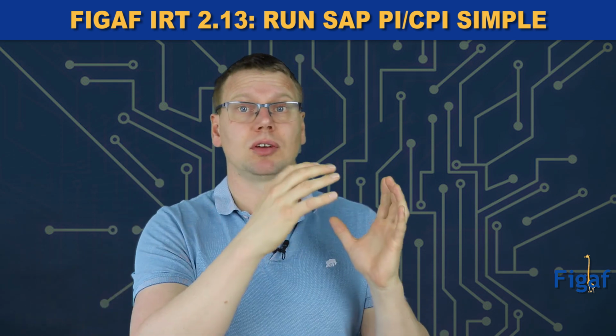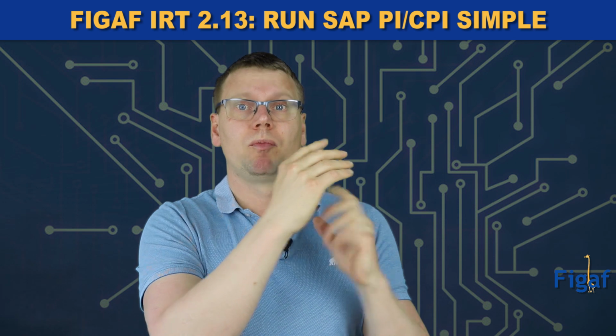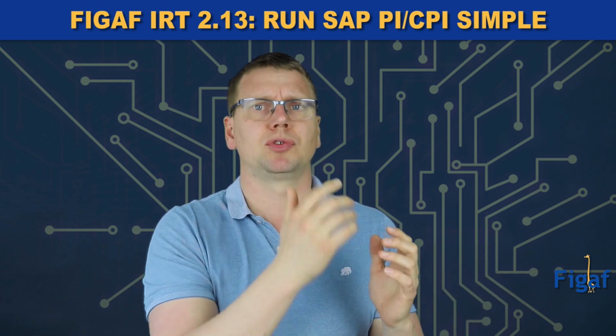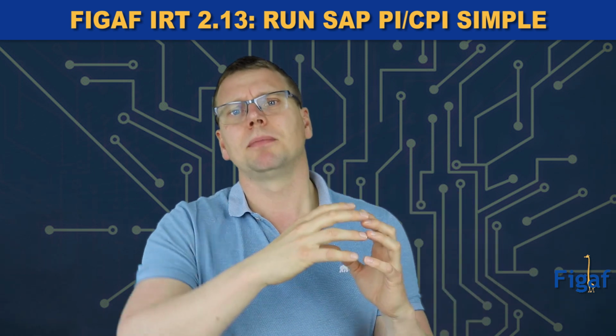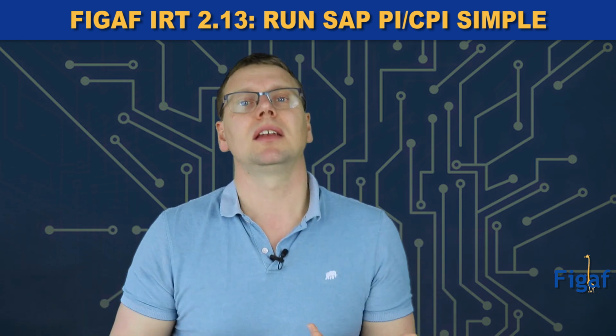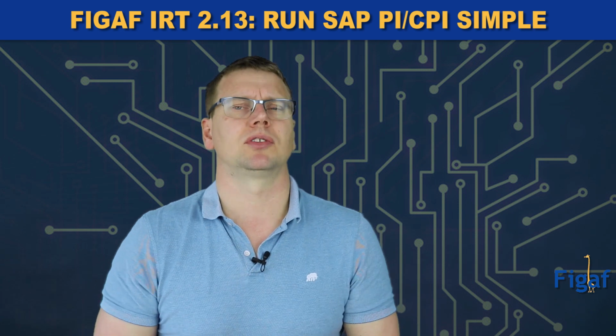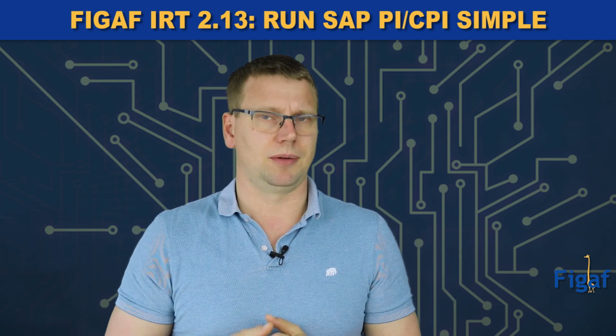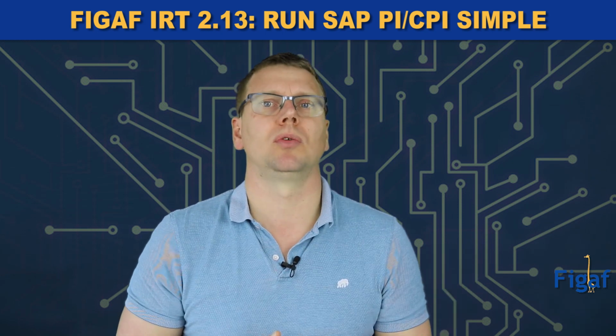What we've created is a tool that says, okay, you've got this iFlow, replace the current communication channel with a service that calls the Figaf tool, get the payload back, and then on the mapping response, you can compare and see if everything works smoothly. So this makes it a lot easier for you to test synchronous scenarios and keep them confidential and not send them to any third-party system.